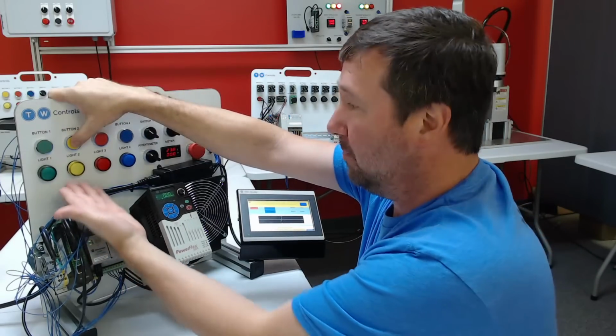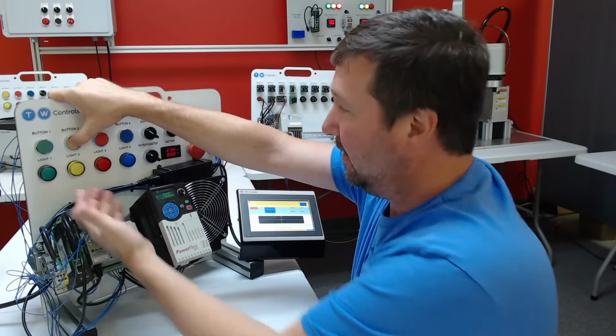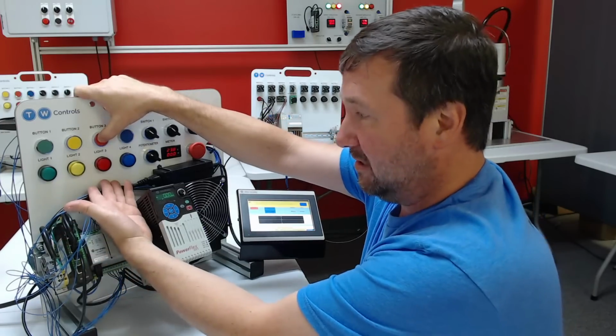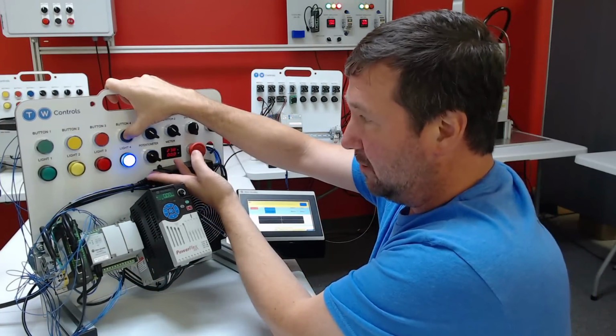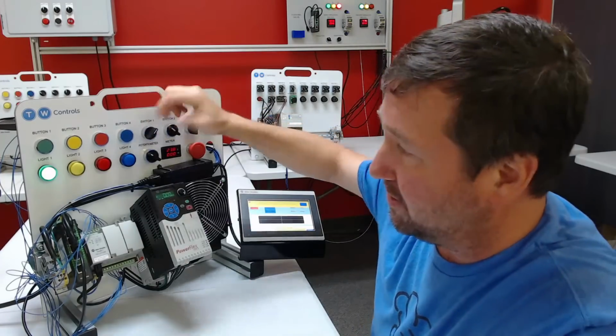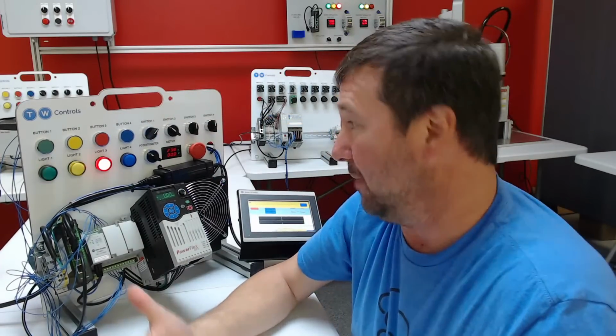When we hit the yellow button, the yellow light will come on. When we hit the red button, the red light will come on. When we hit the blue button, the blue light will come on. And then if we switch one, it'll sequence through them. I didn't even think about it.